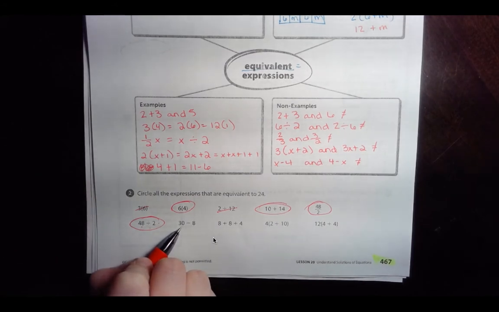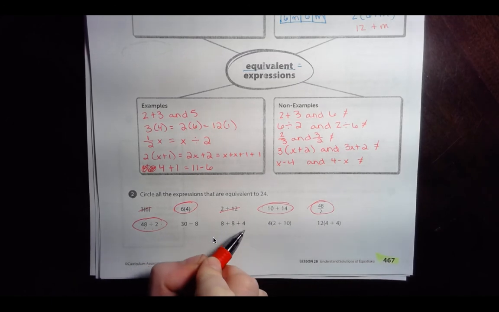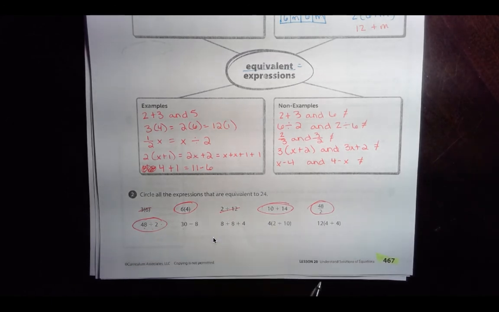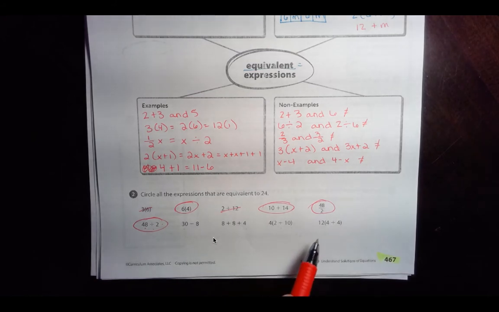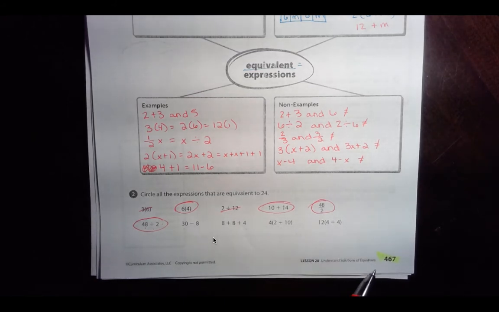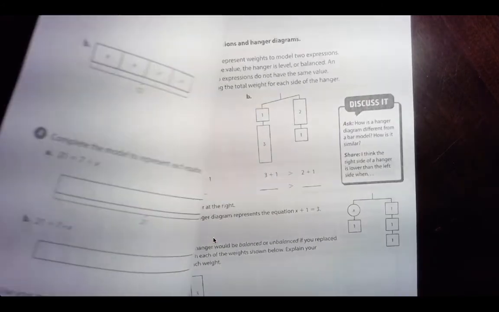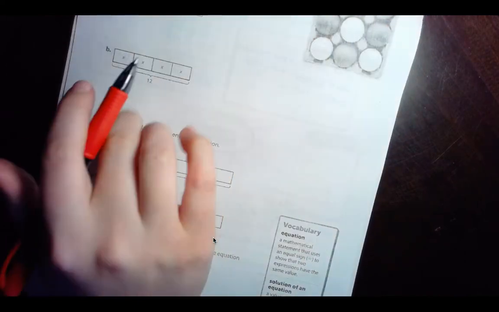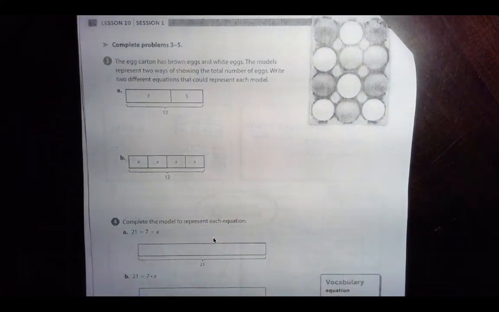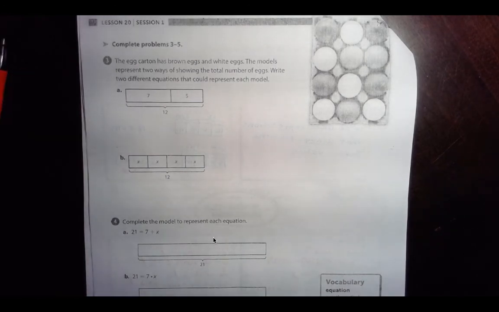Okay, 30 minus 8. No. 8 plus 8 plus 4. No. 4 times 12. No. 12 times the sum of 4 and 4. No. All right, go ahead and turn to the back. Page 468. All right, we need to complete problems 3 through 5. So go ahead and pause here and try those on your own, and then come back and we will try them together.